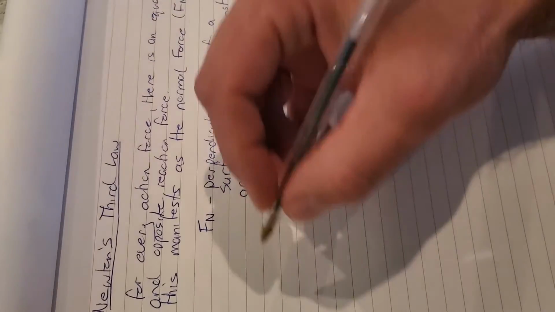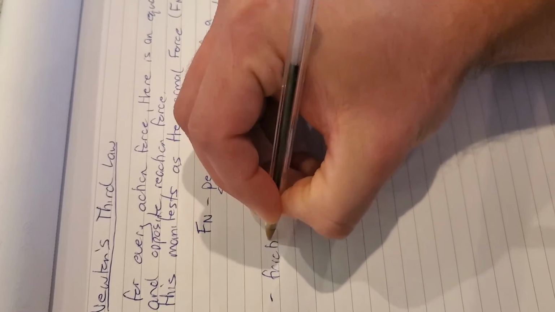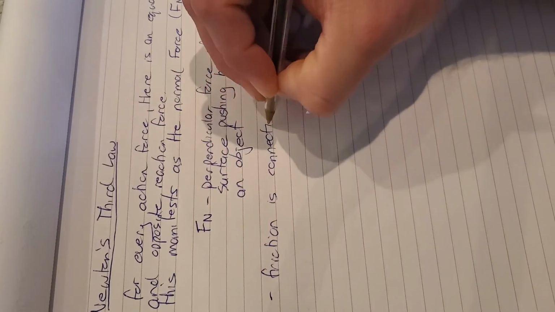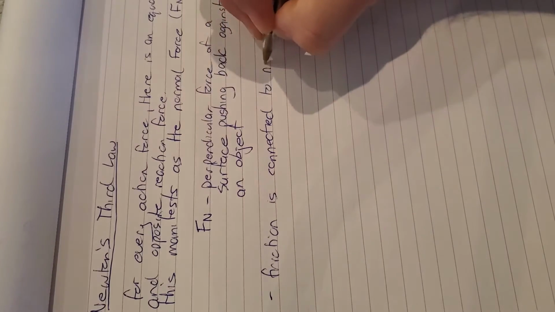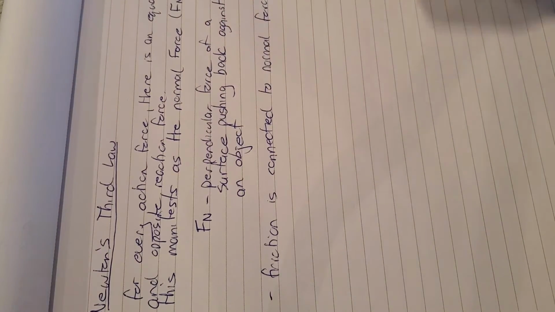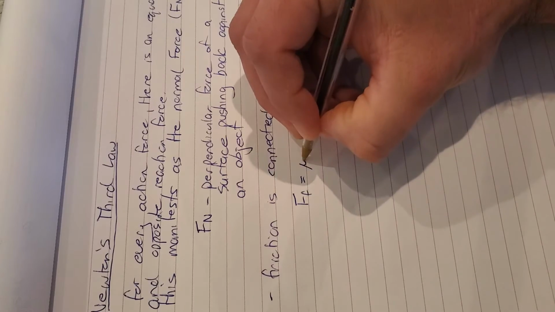So I'm going to tag that on here. So it's connected to normal force. We're going to have this equation that force due to friction, F sub F, is going to be mu.